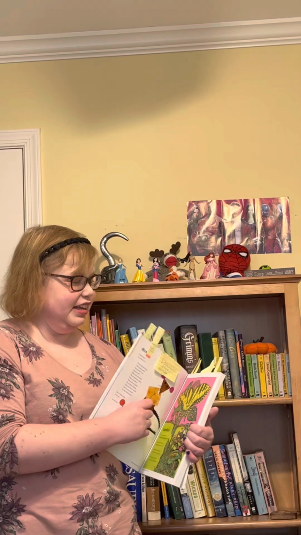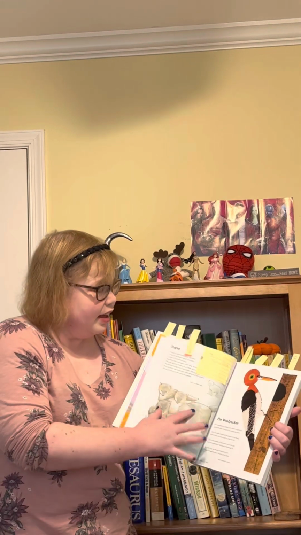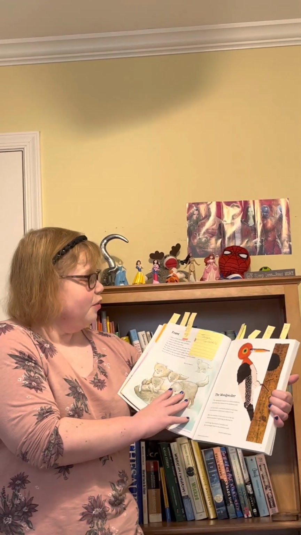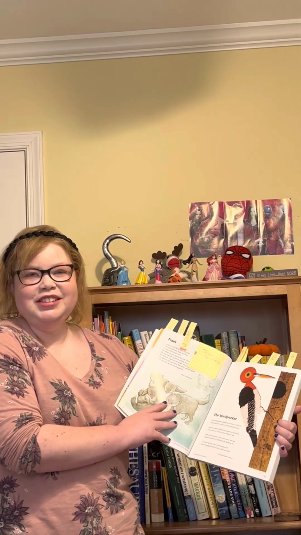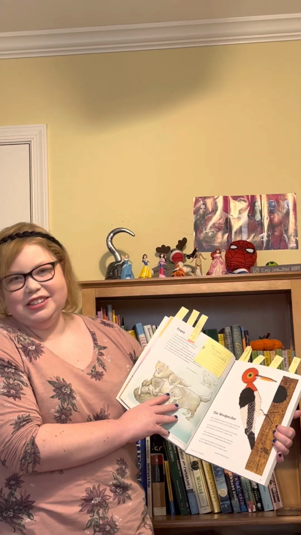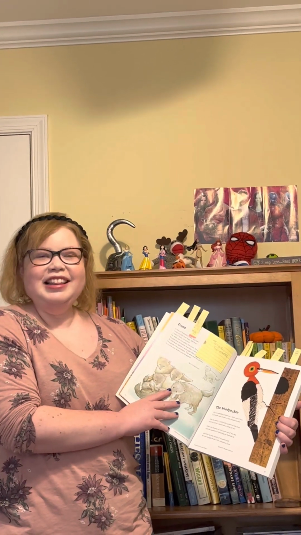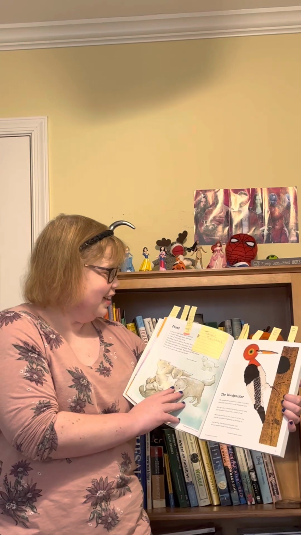So you can just see there's a lot of descriptive language in there. And then number 3, we have tongue twisters. So this is always fun to read super fast, and the kids just want you to mess up.